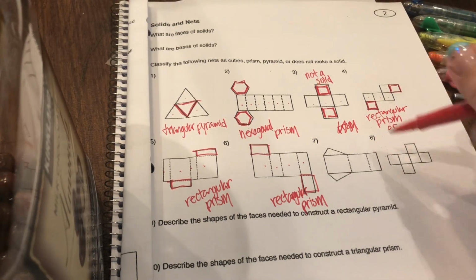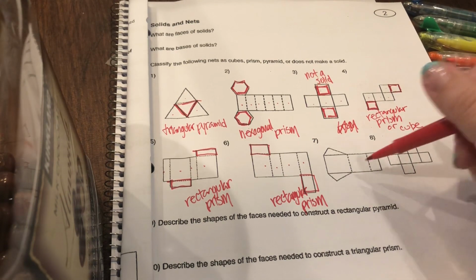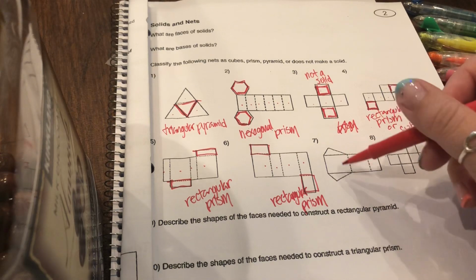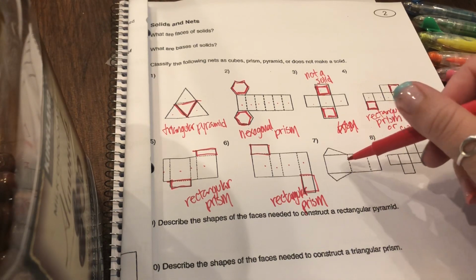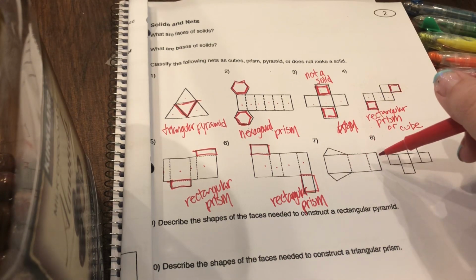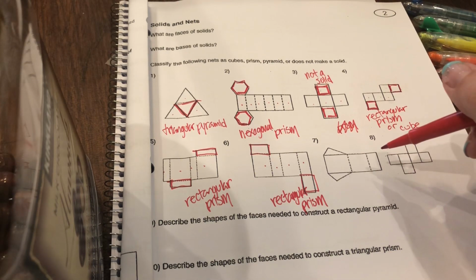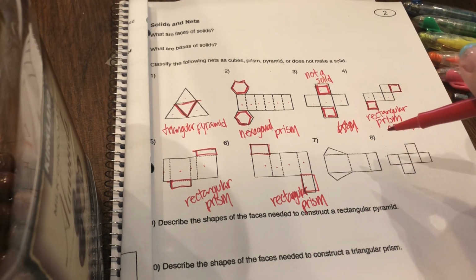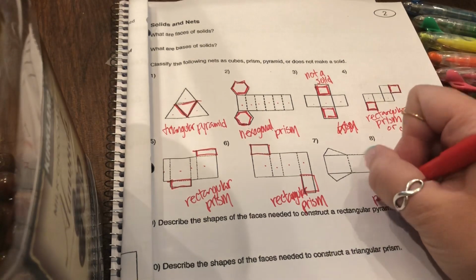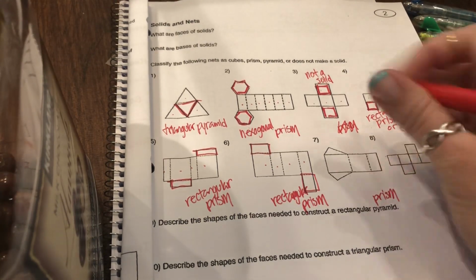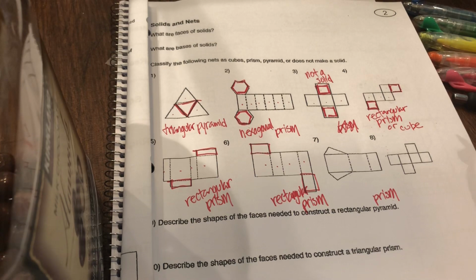This one is a little bit trickier. Okay, I see triangles, so maybe pyramid, but I also see squares. Well, if it was a pyramid, it would be all triangular sides, and there would only be one base shape that is not a triangle. So it can't be a pyramid. Okay, so I'm going to say prism, but maybe it's a number 3 scenario where this shape actually can't happen.